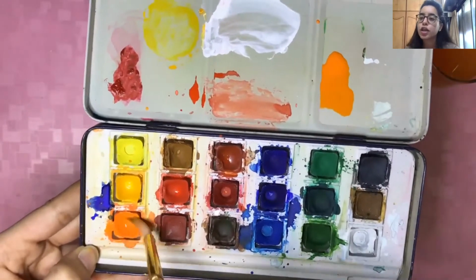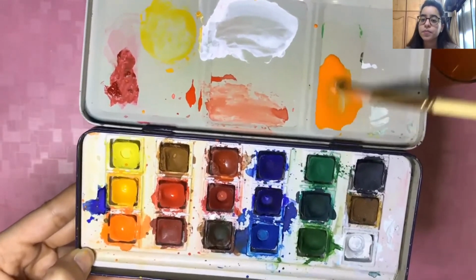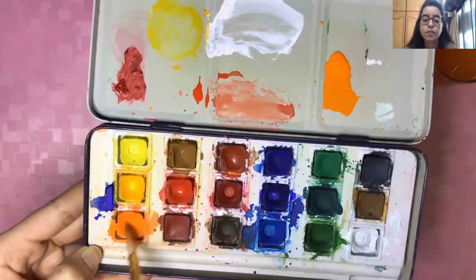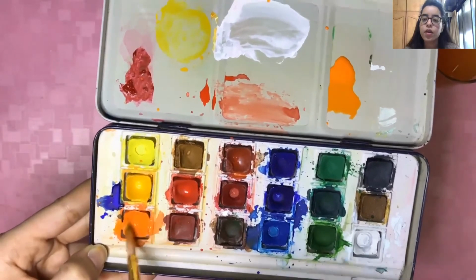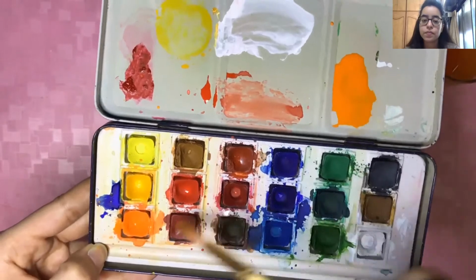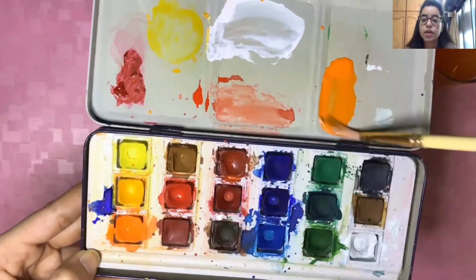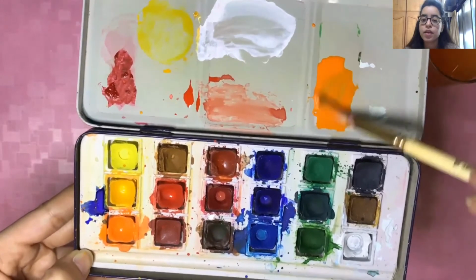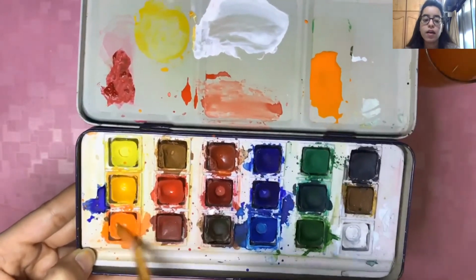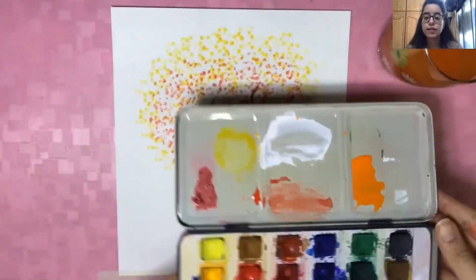So take a good generous amount of paint. Let's take a little bit more of the paint, and then we'll all get started with the same step.